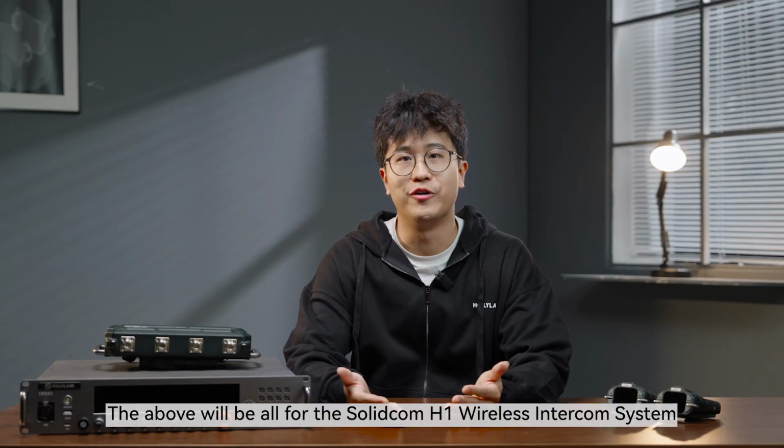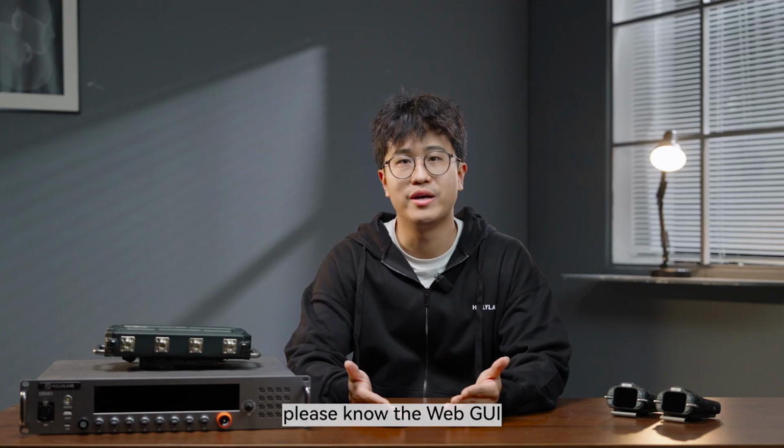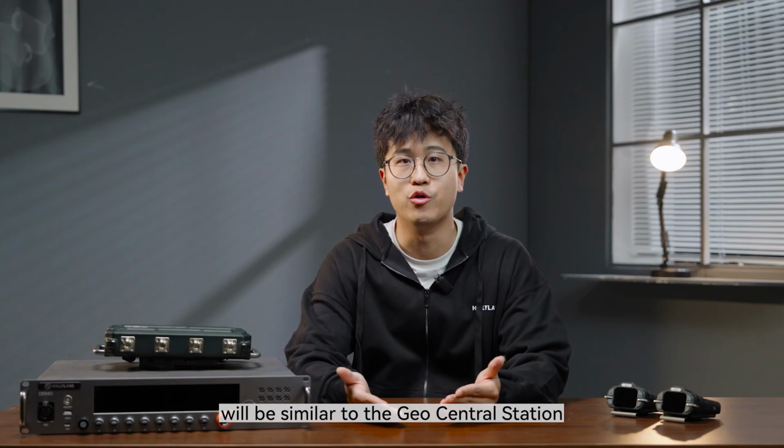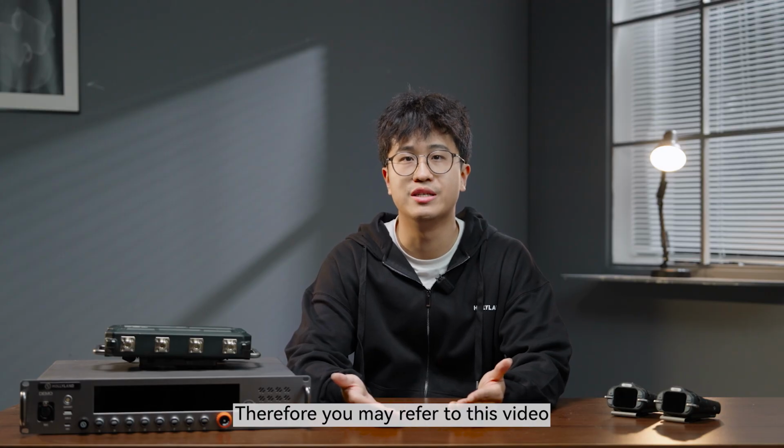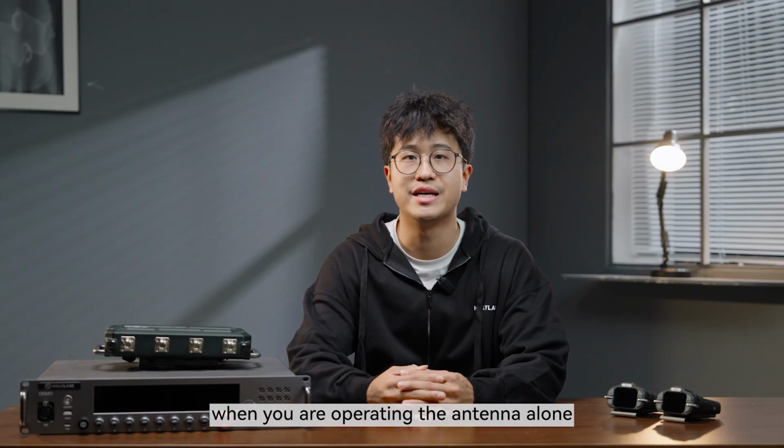The above will be all for the Solidcom H1 wireless intercom system. Please note, the web GUI for the standalone H1 antenna will be similar to the Geo Central station. Therefore, you may refer to this video when you are operating the antenna alone.